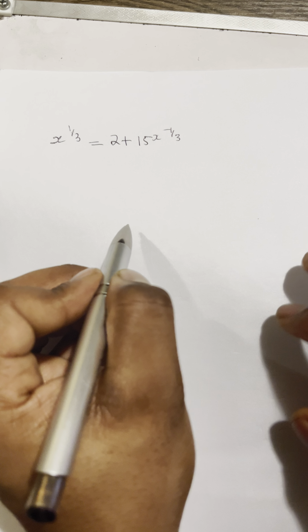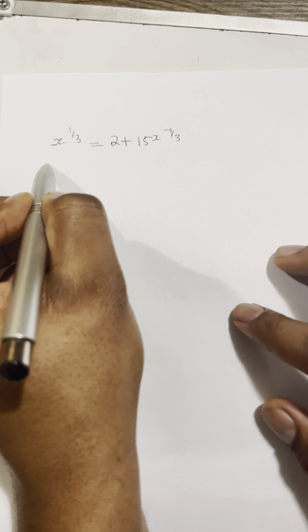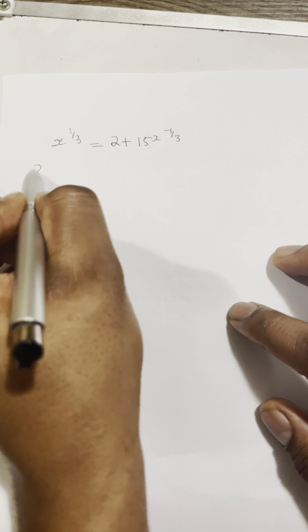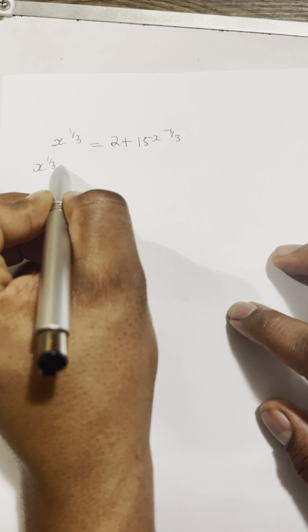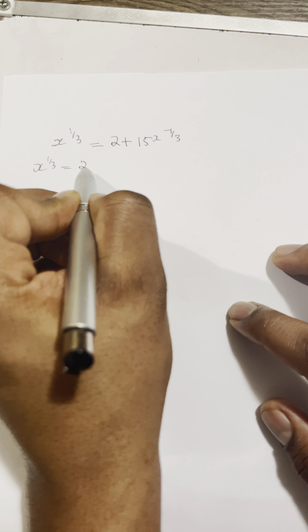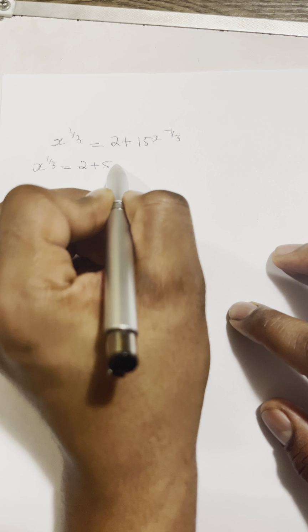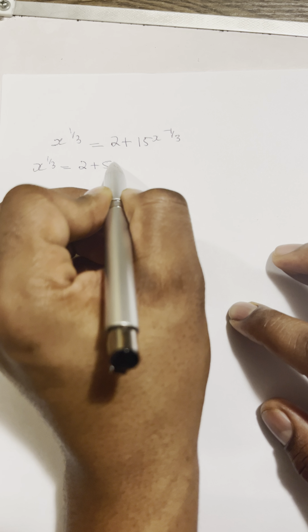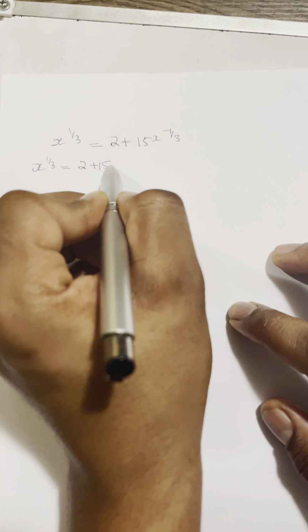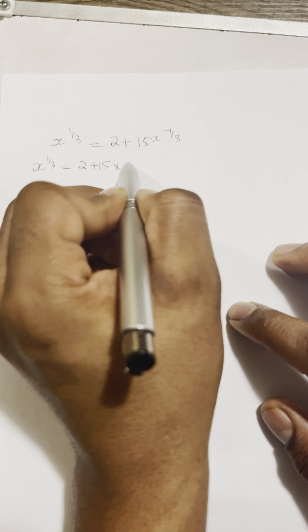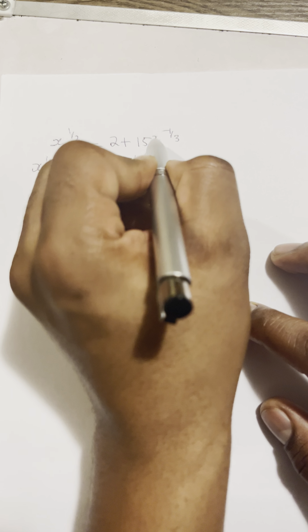All right, let's see. We're going to say x^(1/3) is equal to 2 plus 15x^(-1/3).